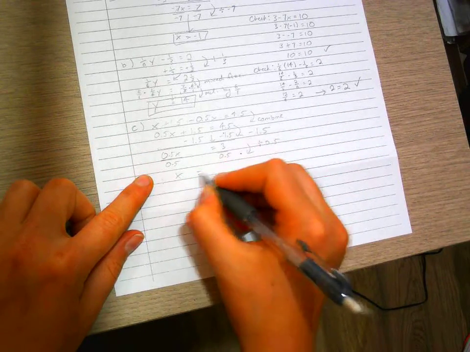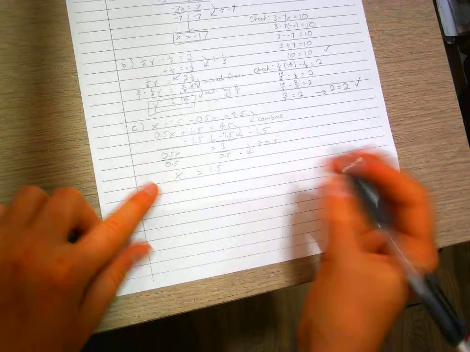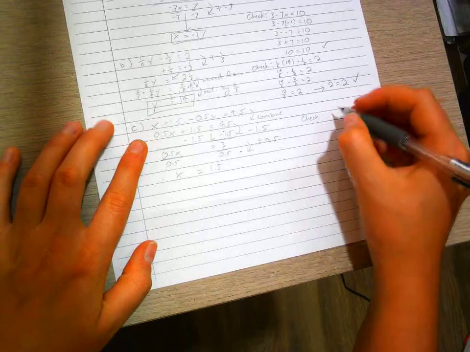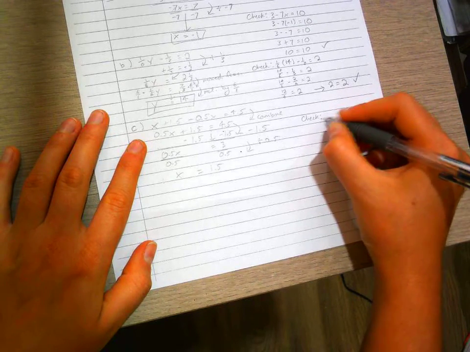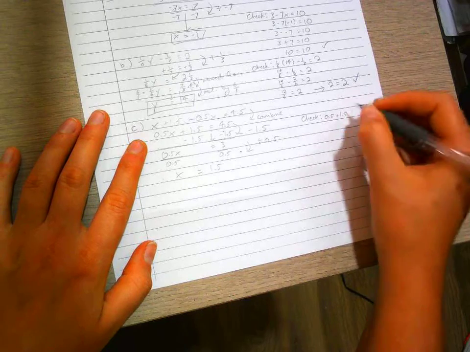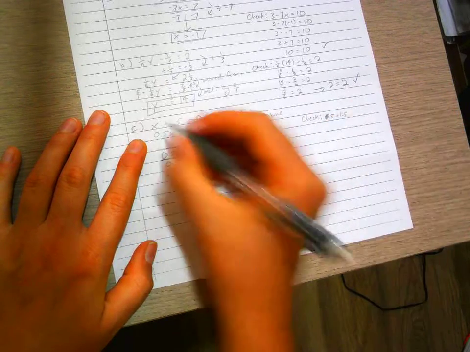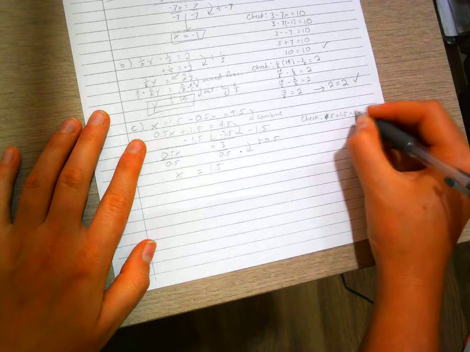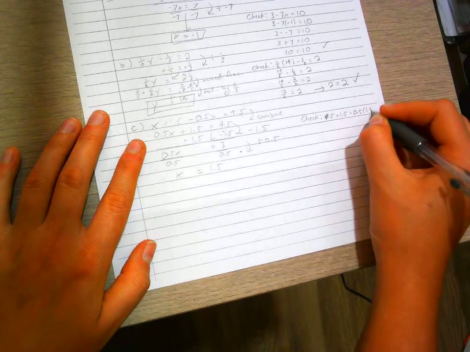And let's check it. In this problem, we could say 1.5 is our x here, plus 1.5 minus 0.5 times 1.5 equals 4.5.